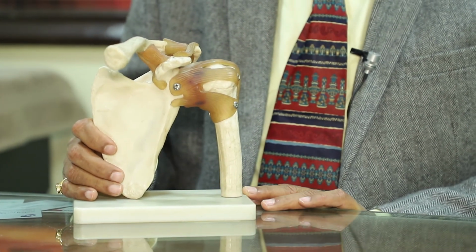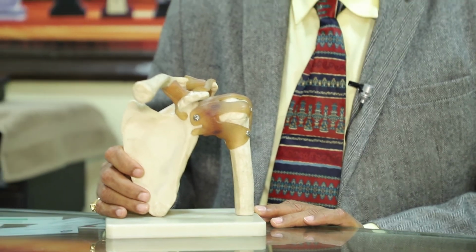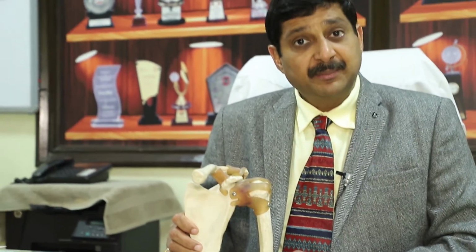Usually we do these surgeries when the patient is athletic and high demand, and the bone defect is more than 20%. The drawback of this surgery is that it's an open surgery, it has a scar, and the rehabilitation is a little bit slower compared to arthroscopic surgery. But when there is a bone defect, this is the best option for us.